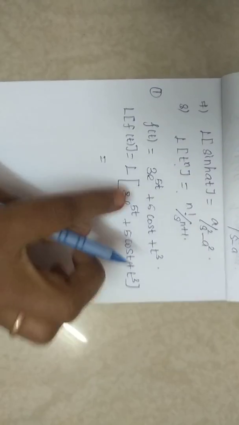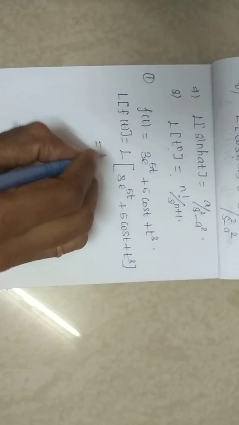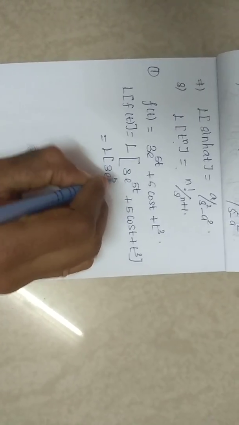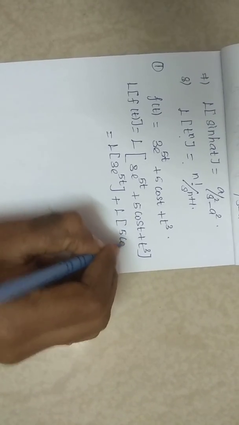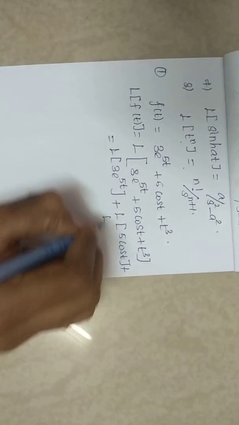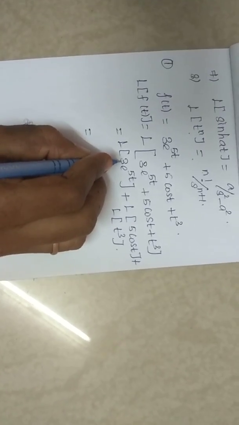So that is equal to, here there are 3 terms, so we can split into 3 terms. First term is 3 into e power 5t, plus Laplace transform of 5 cos t, plus Laplace transform of t cube. If there are any constants, we can take them outside.